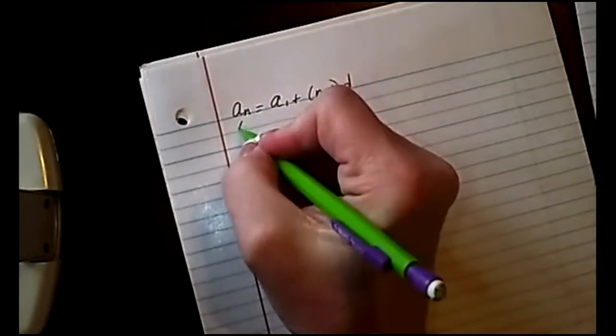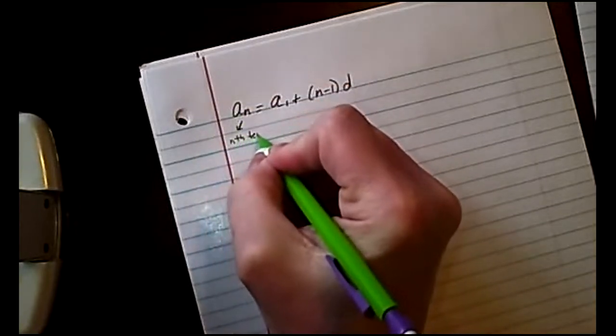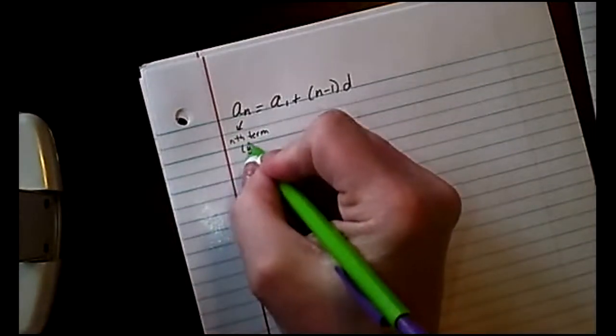So this problem right here that we're doing at the bottom, we can do the same problem, and I'll show you how we can do that using this equation or formula, excuse me, here. So a sub n, this is really what is your nth term that you're looking for. So maybe in that case our last problem was the 20th term. So that's going to end up being what your y value is. Okay.